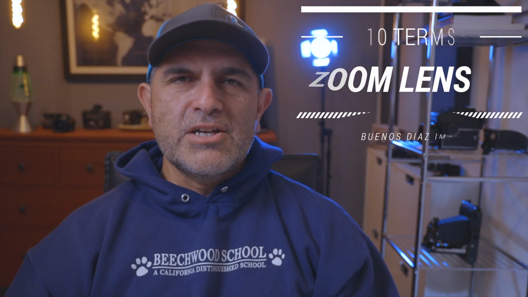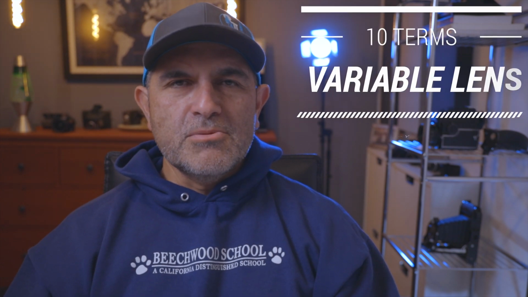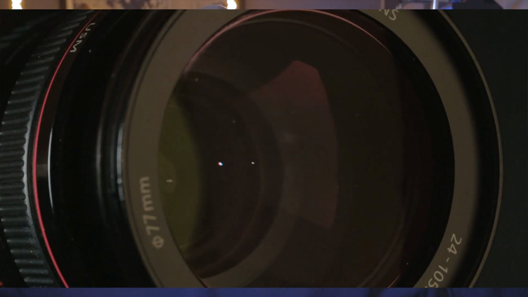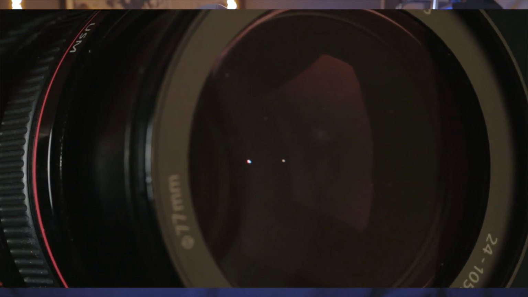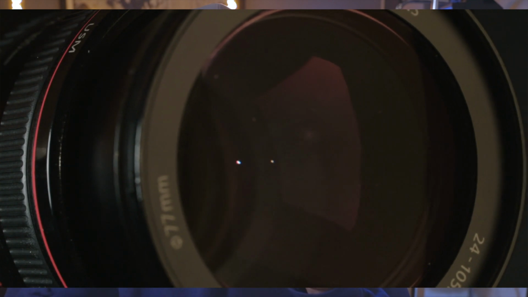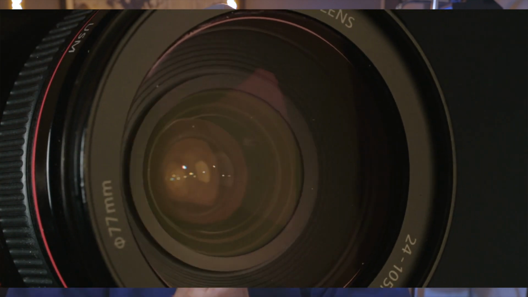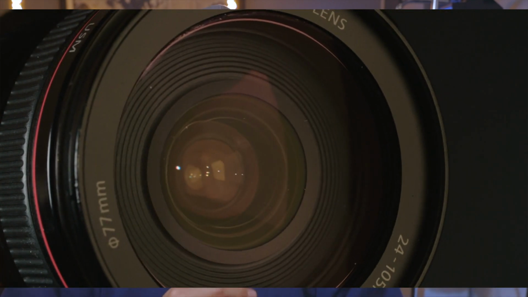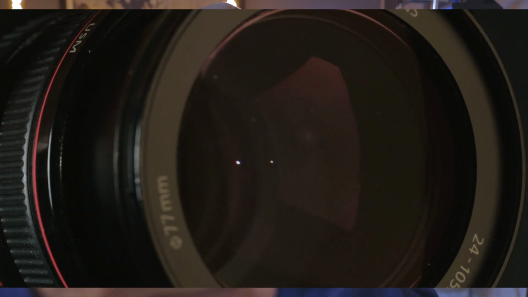And last but not least, number 10, I made it a combo, zoom lens versus variable lens. A zoom lens simply is allowing you to see an object and everything around it very wide, or you bring it back in and you zoom in and you see much less around the subject because you're getting that much closer to it. That's a zoom, and that's variable, a lens that allows you to punch in and punch out and get a lot closer or further away from your subject.